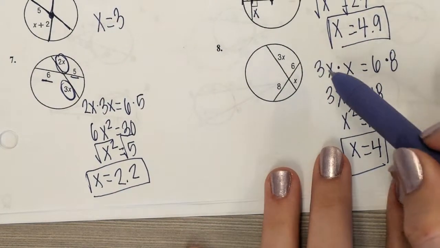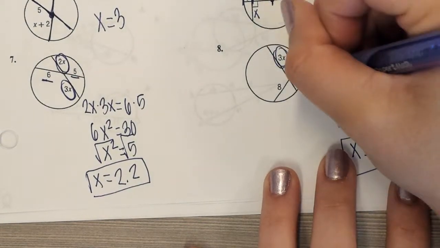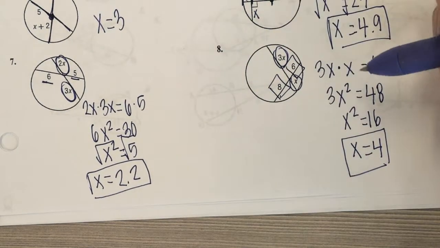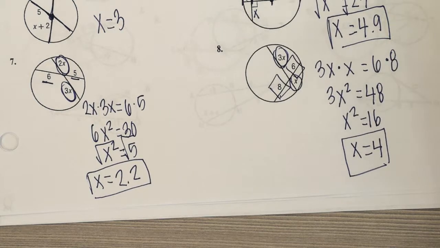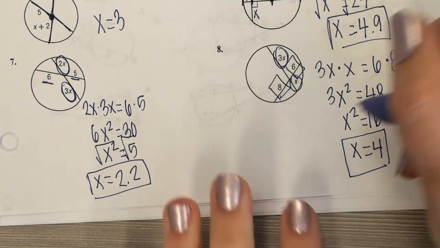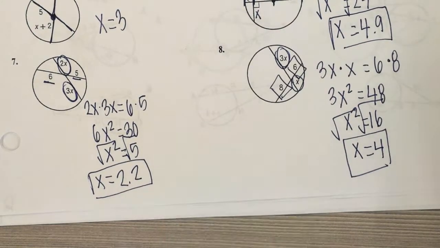Same thing on number 8. 3x times x, and then 8 times 6. So it becomes 3x squared equals 48. Divide both sides by 3. Take the square root of 16. You get x is equal to 4.